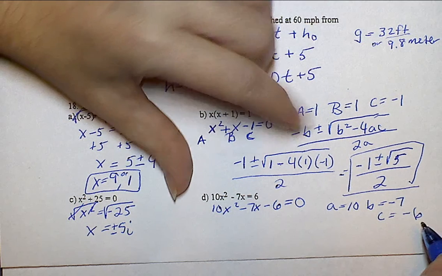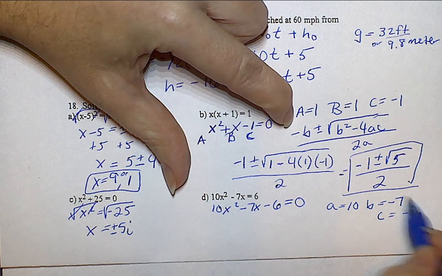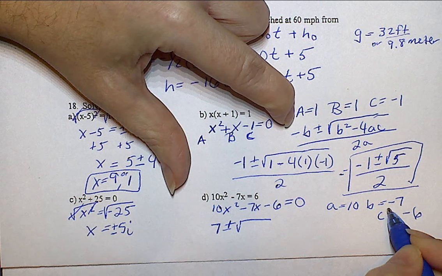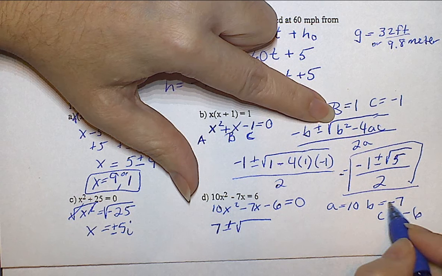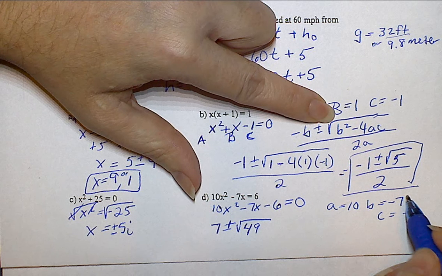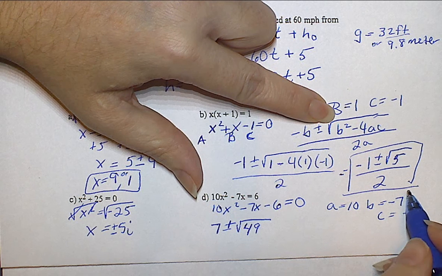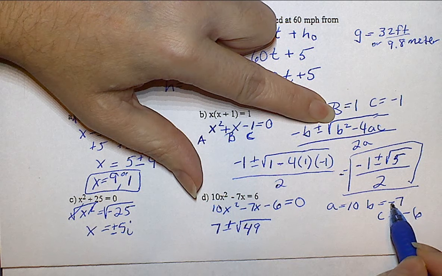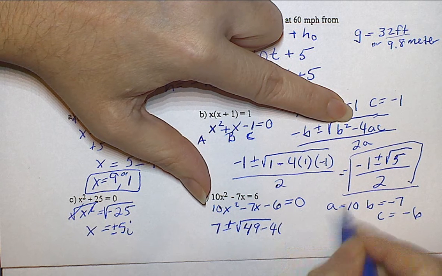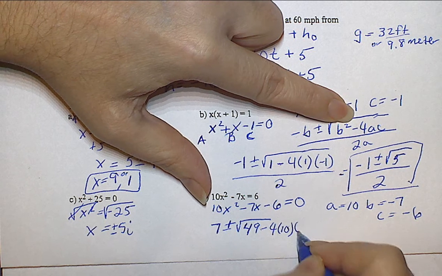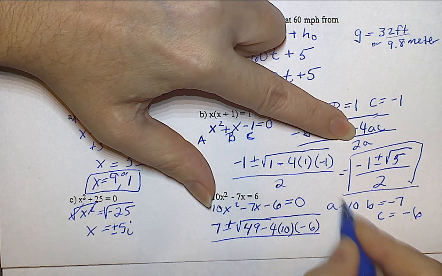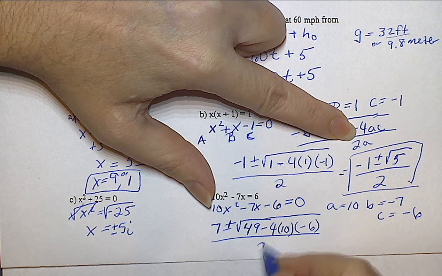So, negative B means opposite of B, so we have 7 plus or minus the square root of B squared. Negative 7 times negative 7 is 49. Now I like to just write that out, because if you say negative 7 squared, a lot of times that gets entered into the calculator wrong. So I know what negative 7 times negative 7 is, I'm just going to write it down. Minus 4a, which is 10, and c, which is negative 6, all over 2a, which is 2 times 10, 20. So I'm going to write that out too.